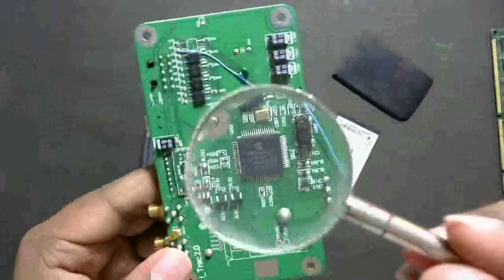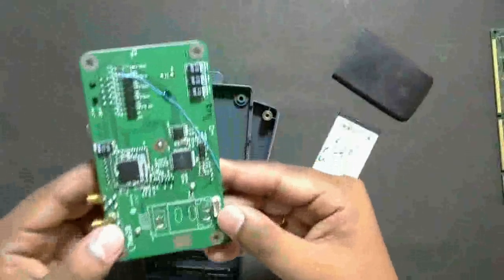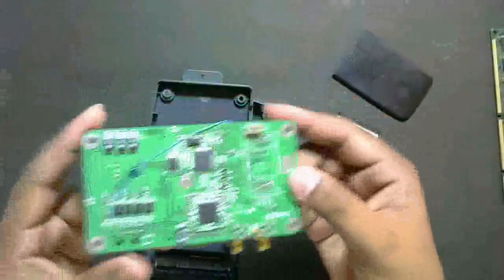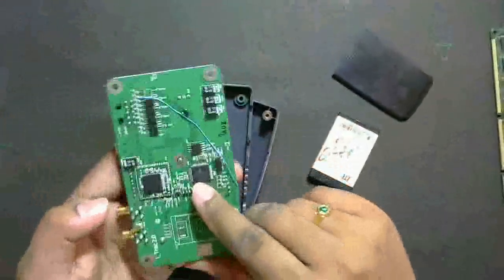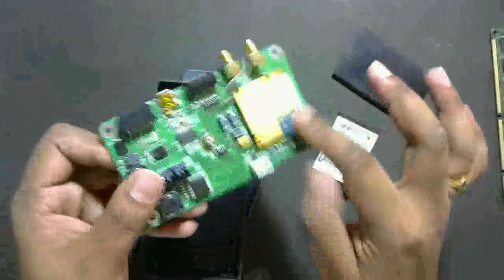I hope you are able to see this as Microchip. Anyway, it doesn't matter. I'll show you later when we start with microcontroller programming. So this is a Microchip 8-bit processor, a PIC18.